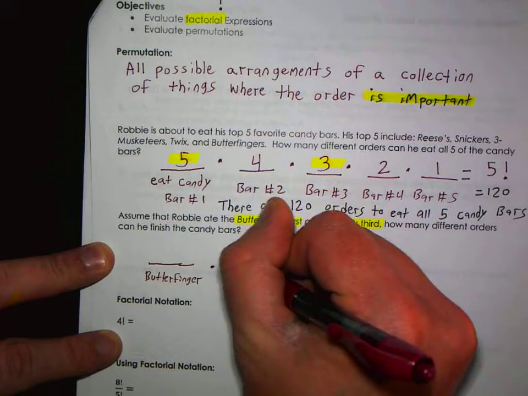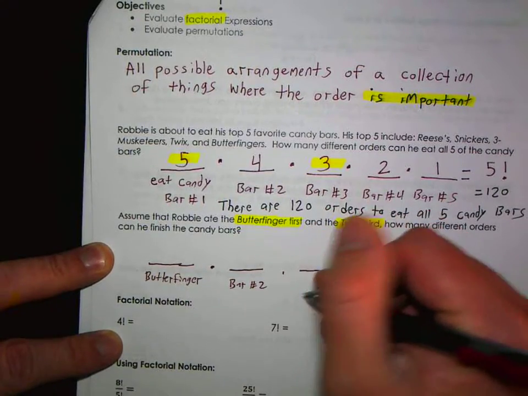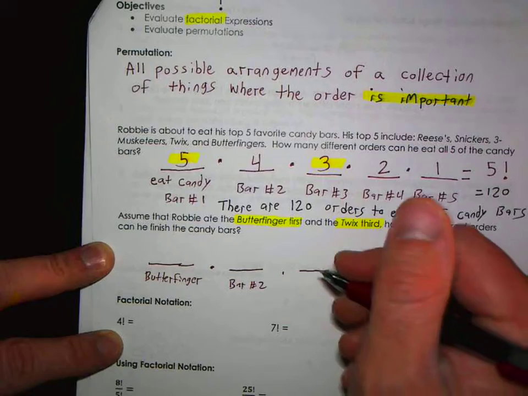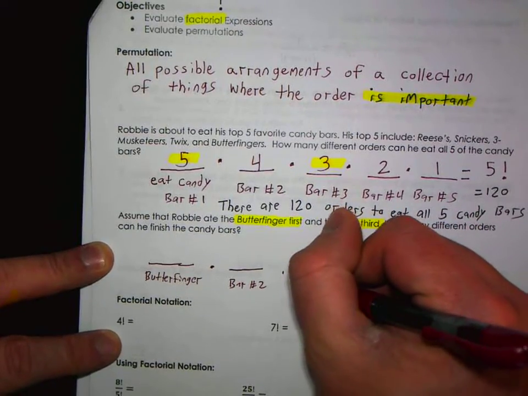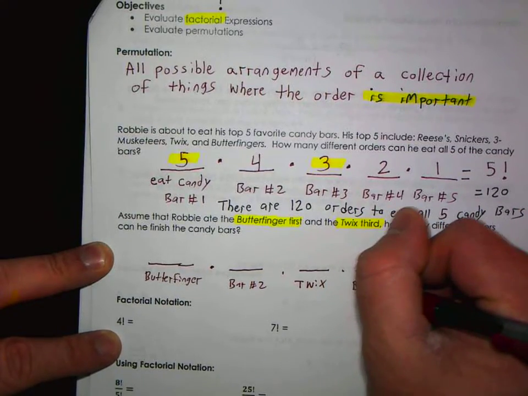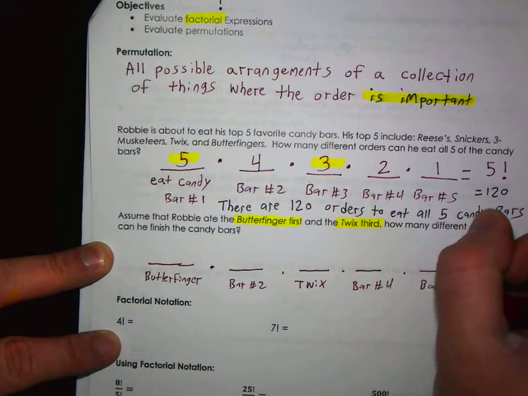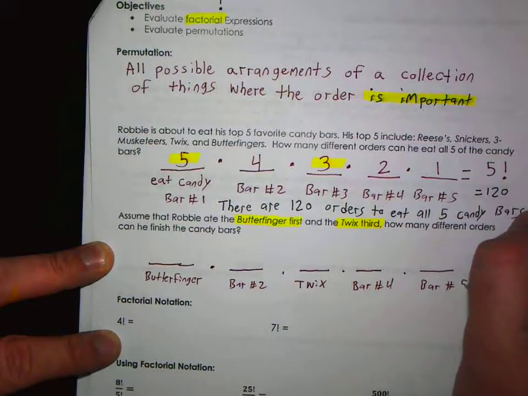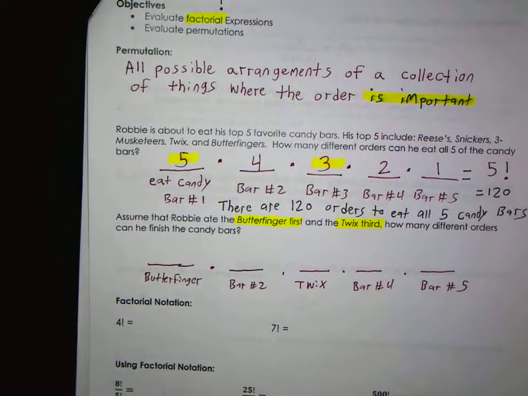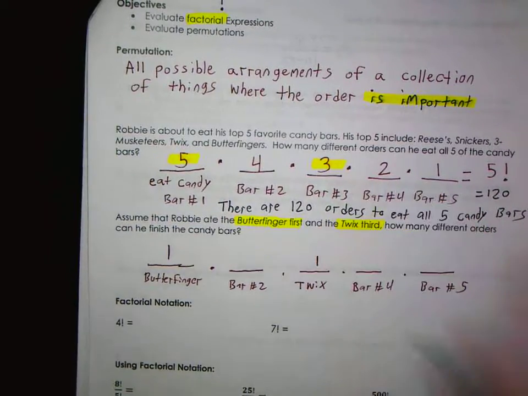And then we could call this still bar number 2. We could call this, this would be his Twix, right? We'll call this bar number 4 still. We'll call that bar number 5. The only difference in this problem is we know there's only 1 combination there, a Butterfinger, because they told us it's a Butterfinger. And there's only 1 combination here, it's a Twix, because they told us it's a Twix.